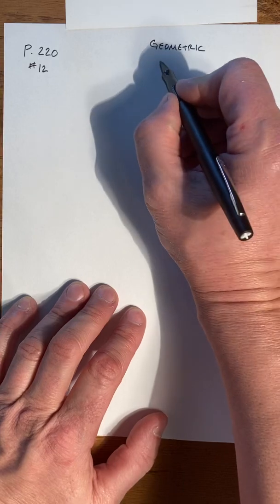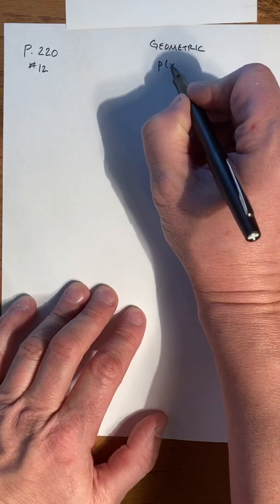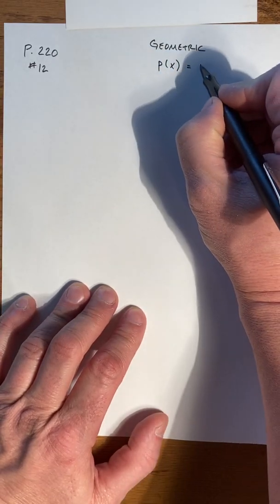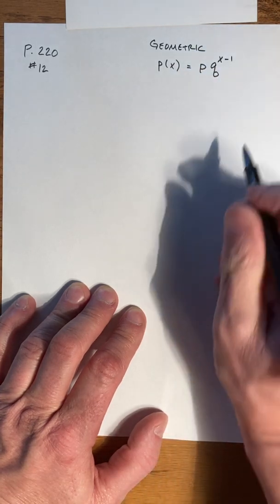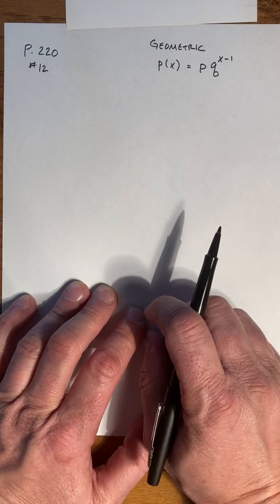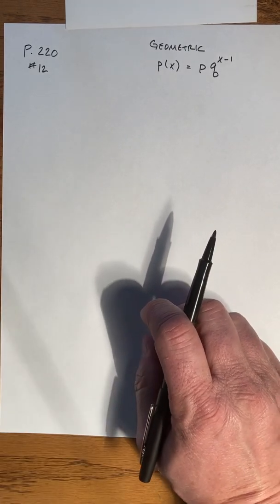Now the formula for this problem is pretty simple looking, but it should be common sense. And also on page 219, if you write that down, it gives you a summary of all those distributions all in one spot, which is really nice. But the formula that we're using is P times Q to the x minus 1. And if you think about it, this distribution is defined for you right on the top of page 216, so write this down so you could go back and refer to it.